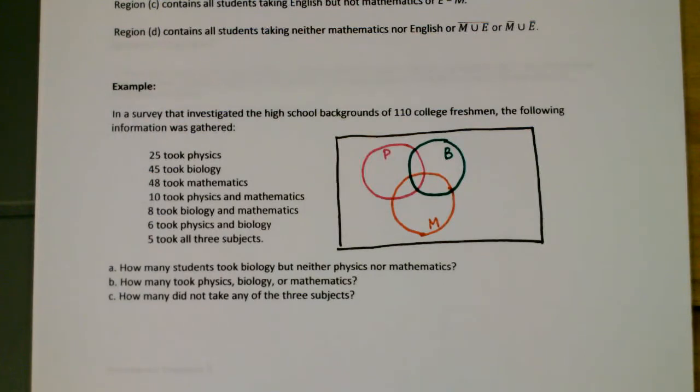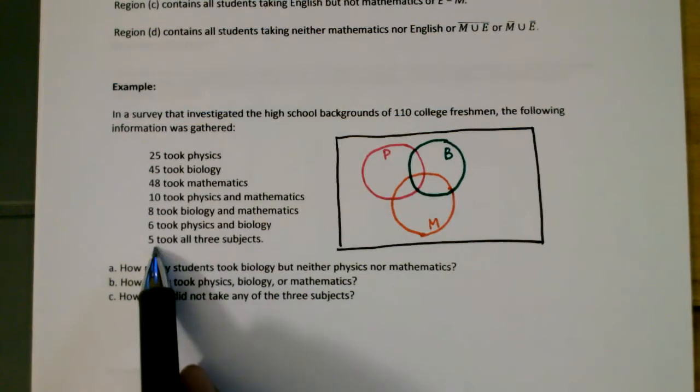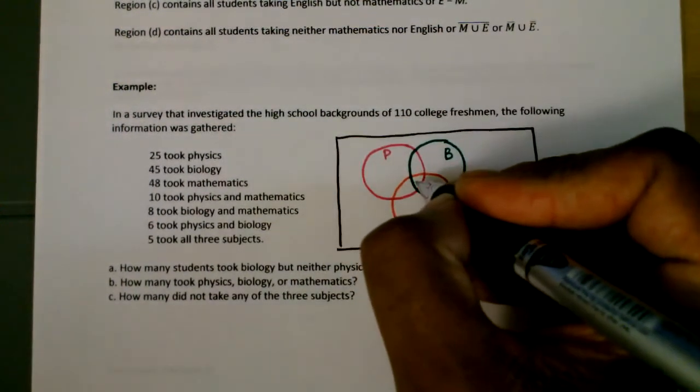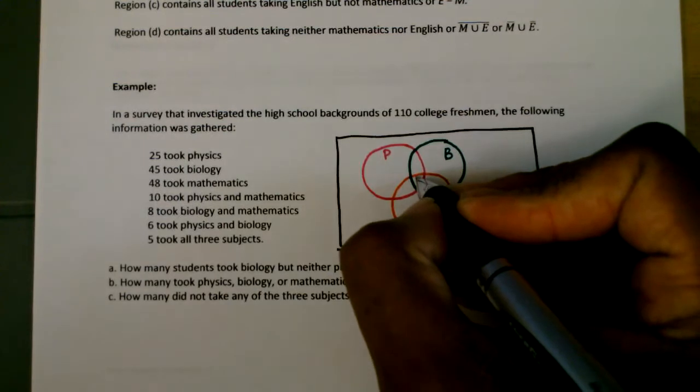Now I'm going to use a technique of working backwards to fill in the numbers here. So here I'm going to start with the fact that 5 took all 3 subjects. So now physics, biology, and mathematics, the intersection of all 3 will be this space right here that you see here. This is where I'll put the number 5.